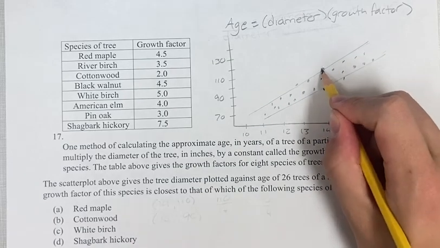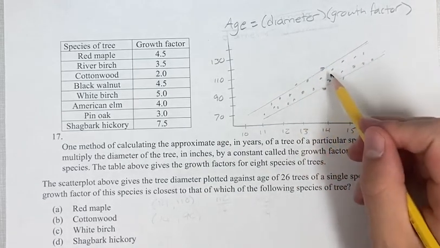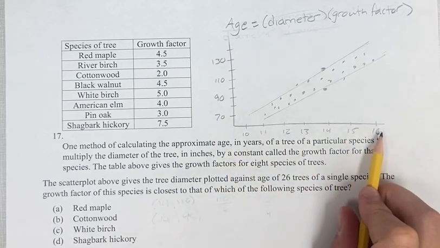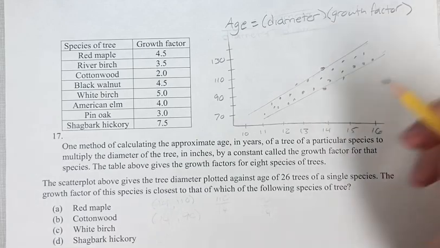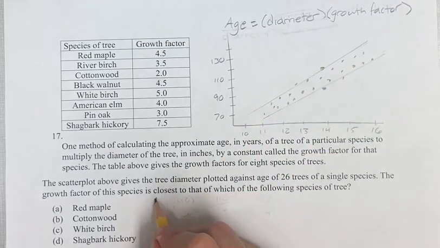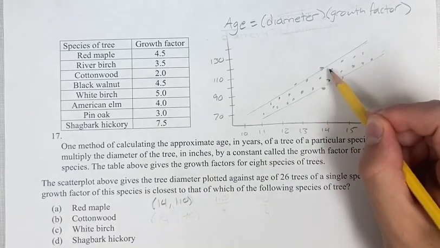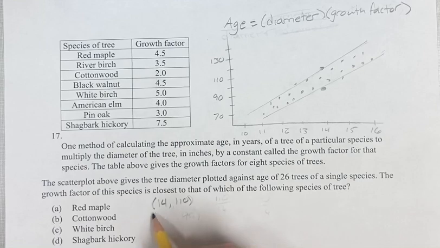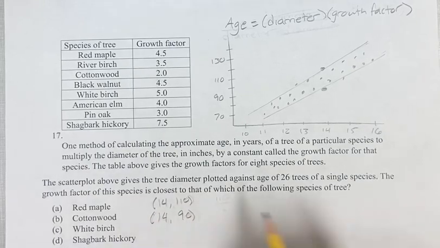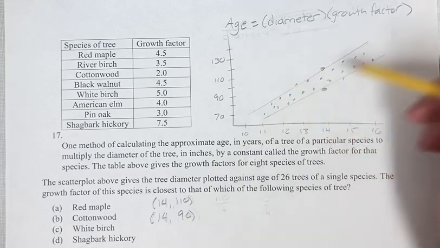So we take this point, which we can say is higher than the rest relative to its position in terms of diameter. So we can say, okay, this point, which is roughly 14, 110, is going to have a higher growth factor than the average. And this point down here, which is pretty much directly below it at 14, 90, roughly, is going to have a lower growth factor than the average.